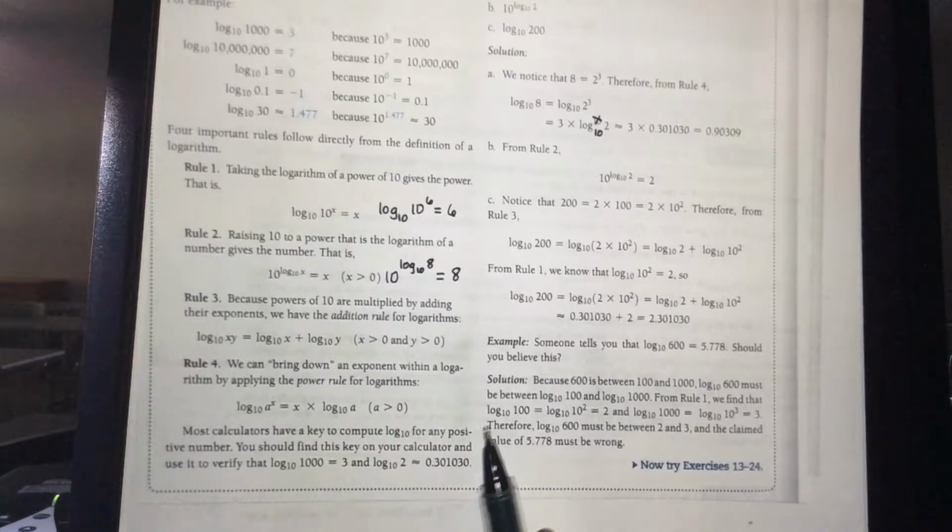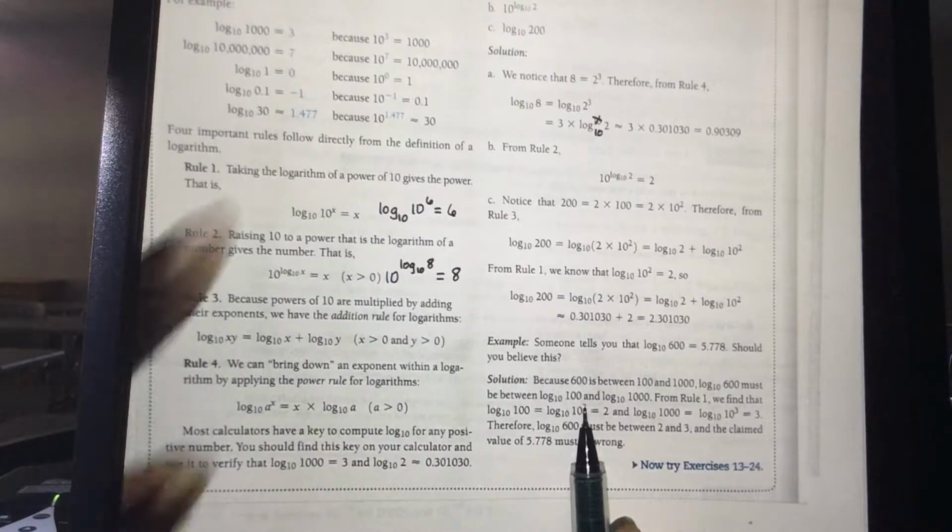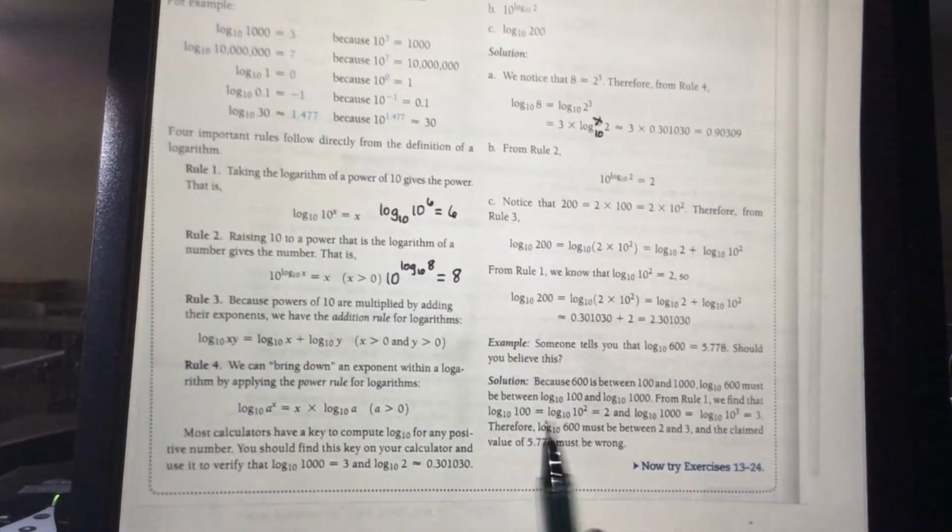Well, log to the base 10 of 100, if we write that in exponential form, 100 is 10 to the second. So we can write that as log to the base 10 of 10 squared. And using that first rule, we can say log to the base 10 of 10 squared will be 2.